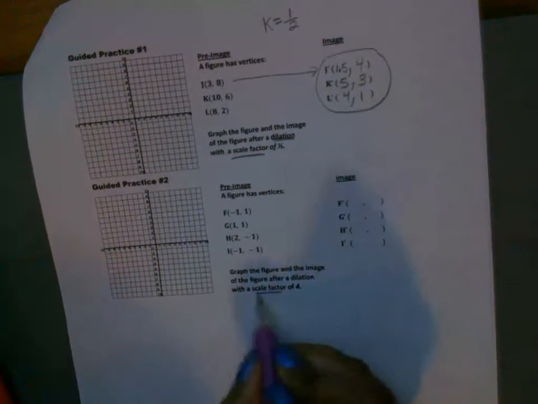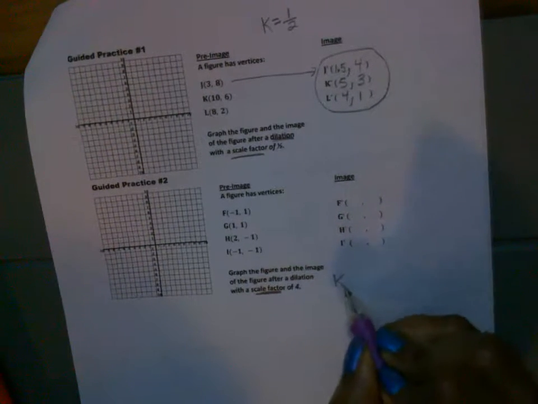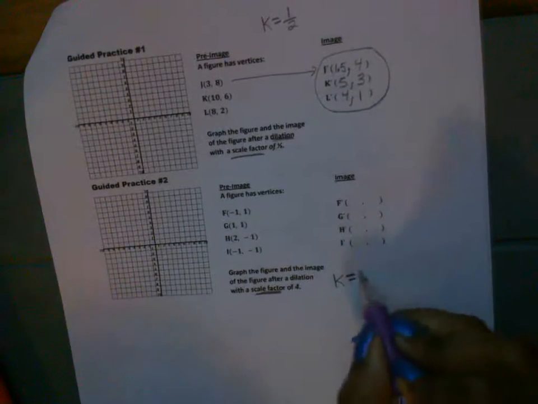Your scale factor here is 4. K is equal to 4.